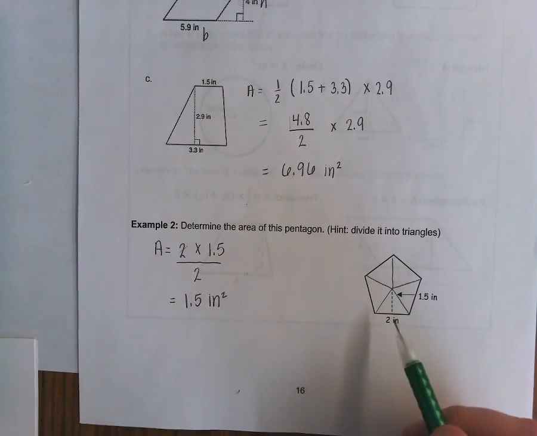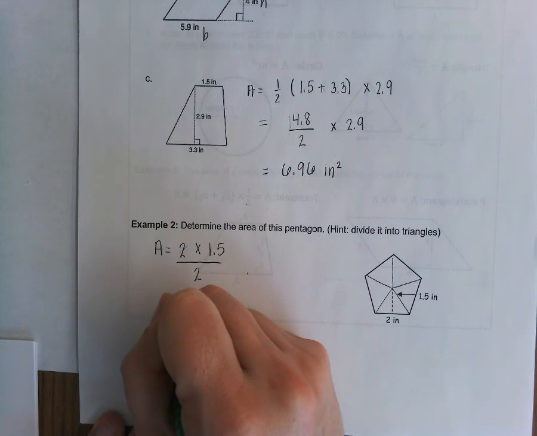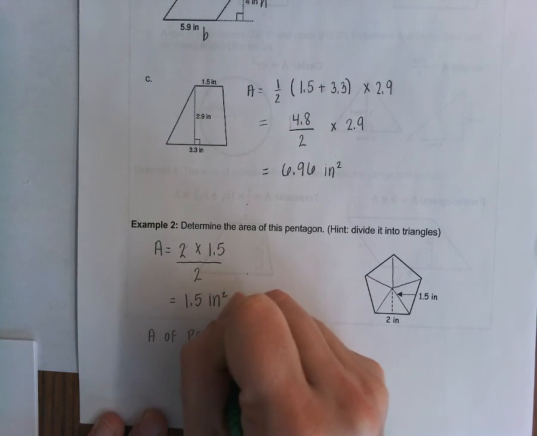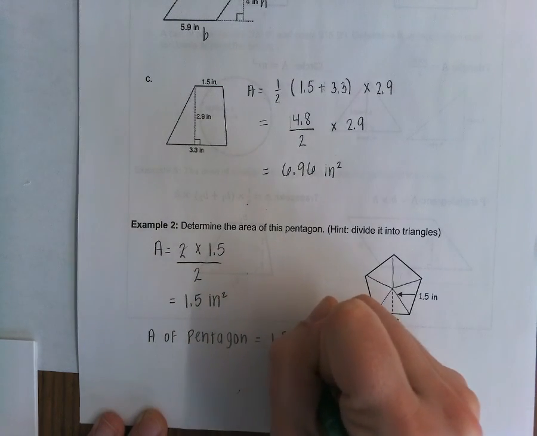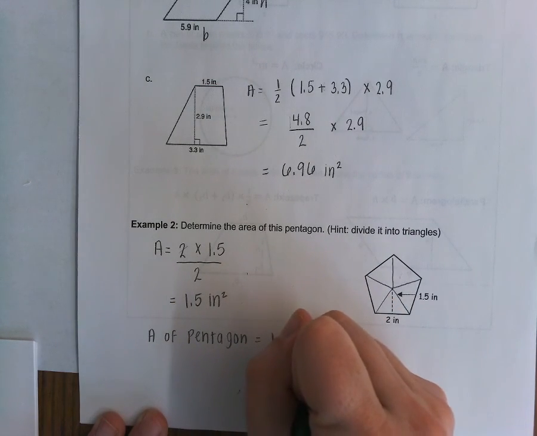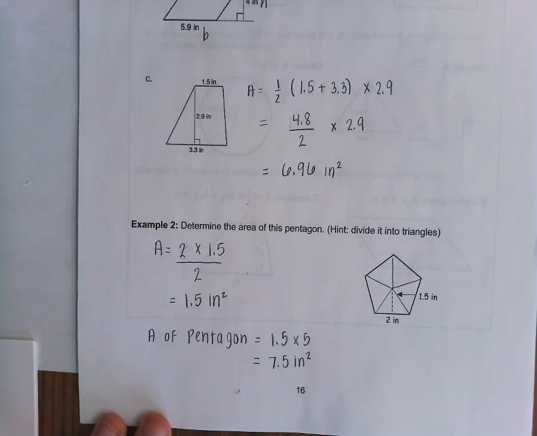And there are 5 triangles. So the area of the pentagon would be 1.5 times 5, which is 7.5 inches squared.